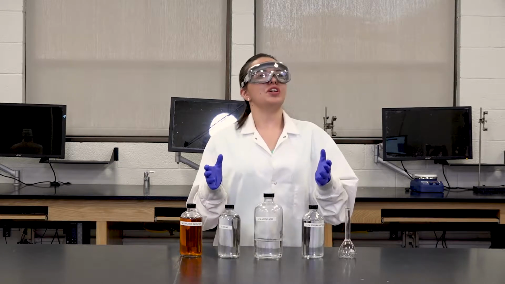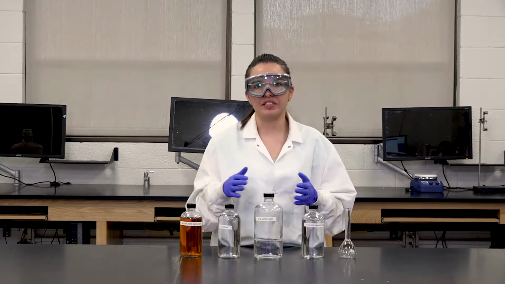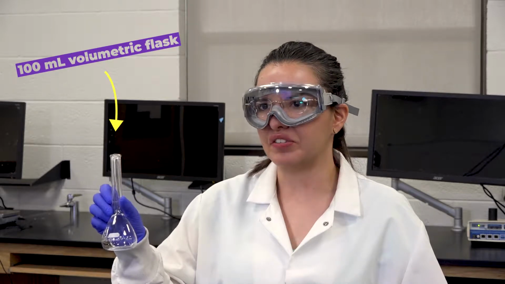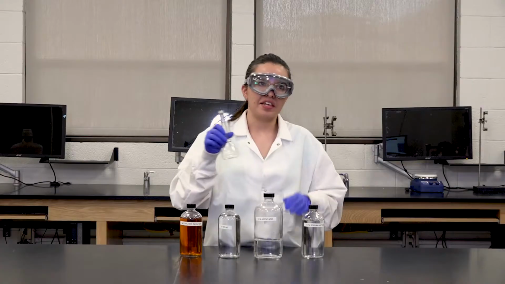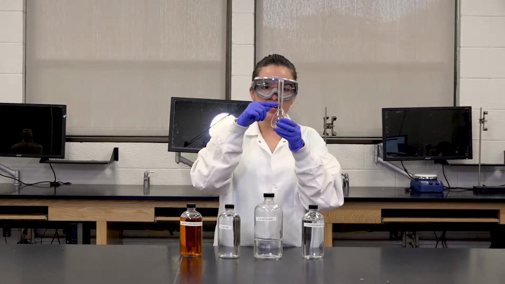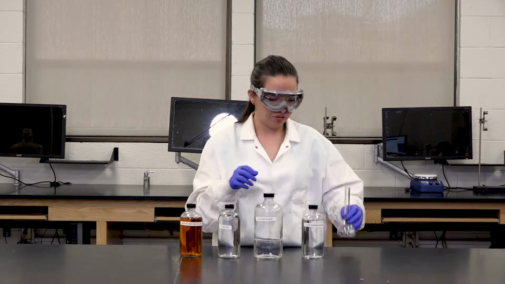Now to look for how to make these solutions, refer to your lab manual where you have the list of the recipes per solution. We're going to have our 100 milliliter volumetric flasks where we put our solutions, and then at the very end, we're going to dilute with deionized water to the mark, which is about right here. I'm going to go ahead and prepare the solutions so you can see what they look like.